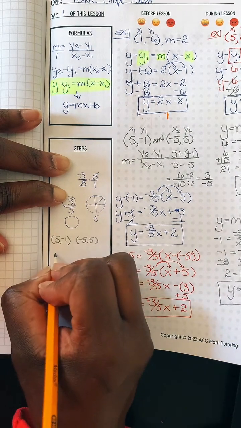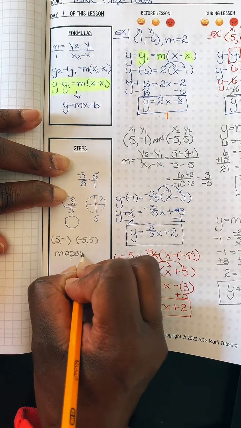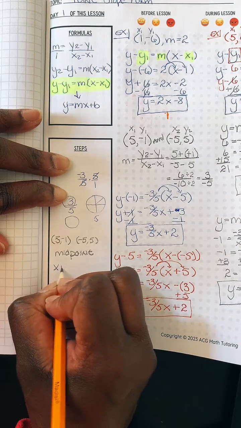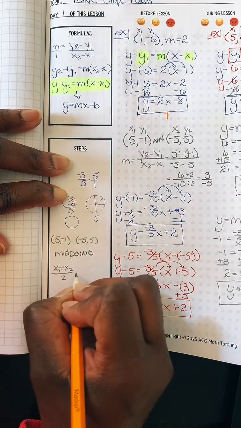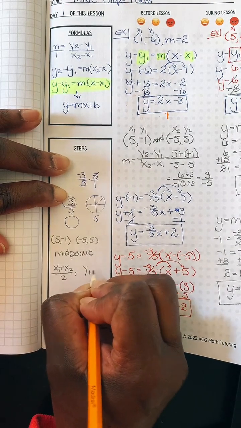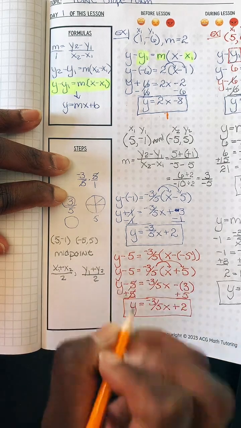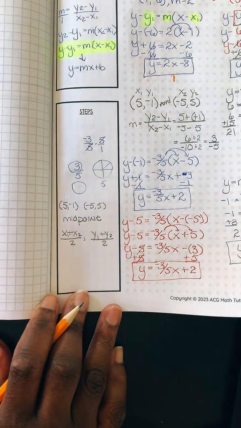Okay, if you want to find the midpoint, which is something else, basically, you're taking the sum of your x's and dividing by 2, and you're taking the sum of your y's and dividing by 2. Okay? That's all we're doing.